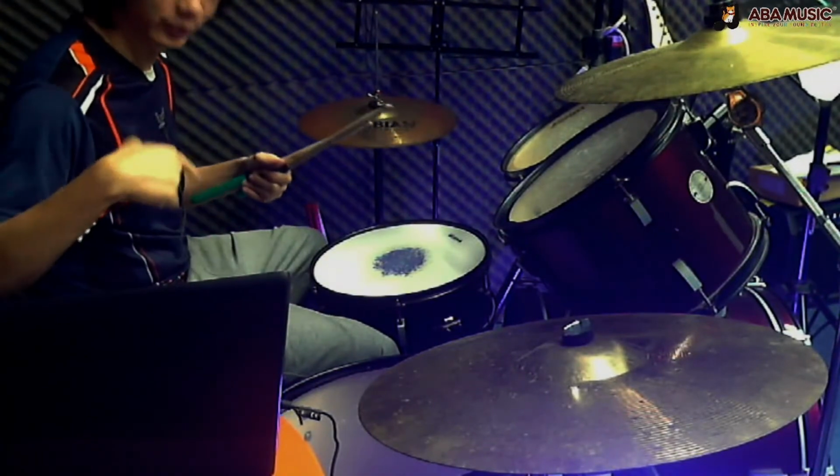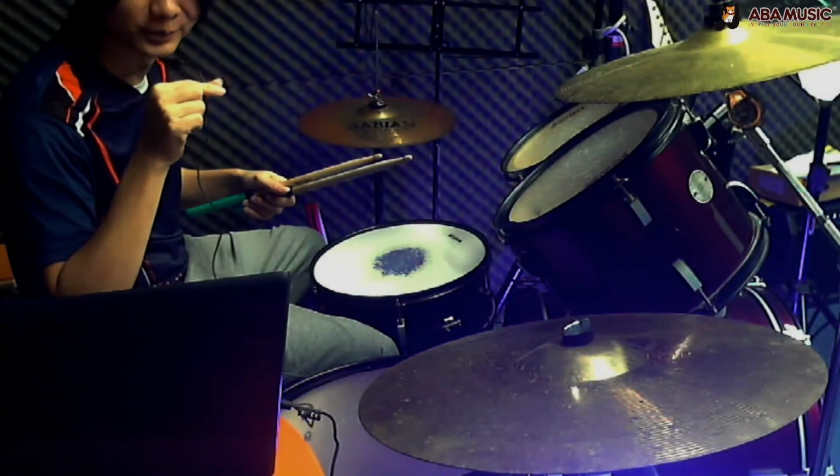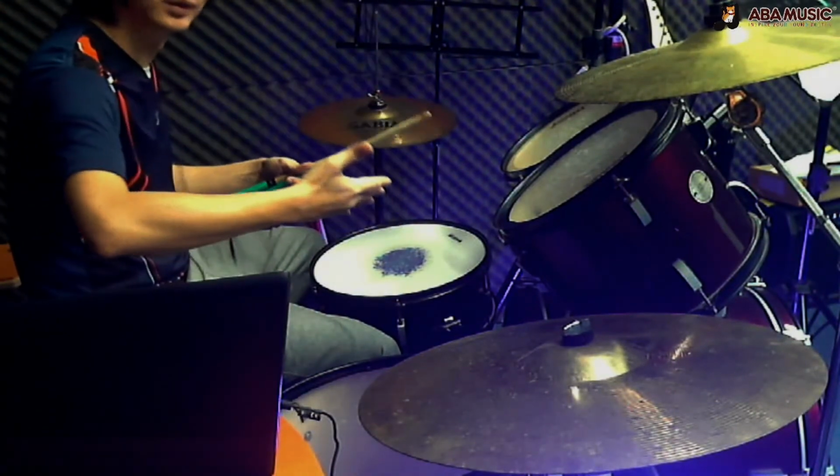Alright, so now I have to test this microphone, then the ear microphone with mic, and the drums sound quality.